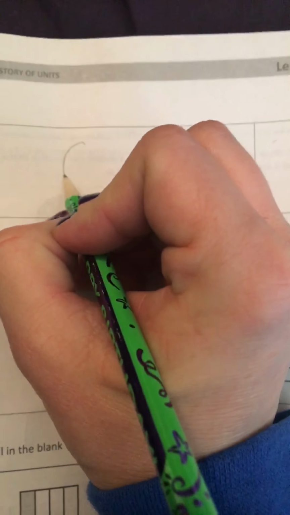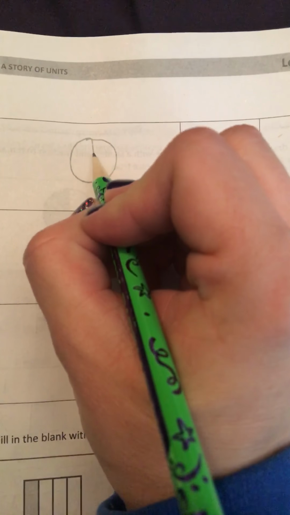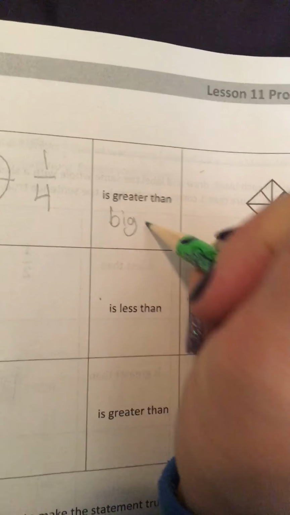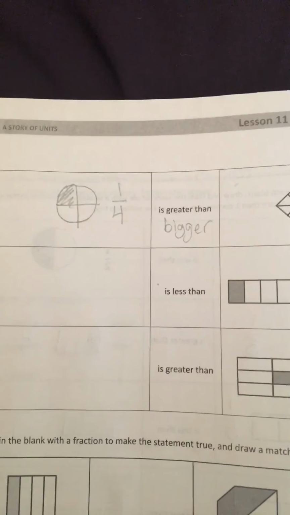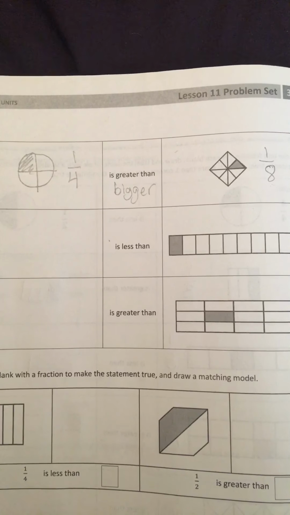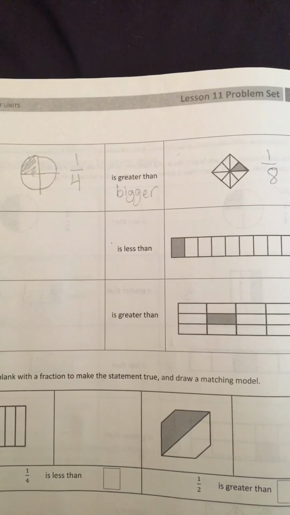So let's go with, it doesn't have to be the same shape. I'm going to make this one a circle. I'm going to go with 1/4 over here. 1/4 is greater, it's bigger than the 1/8. Why is 1/4 bigger than 1/8? Look at them. Even though they're different shapes, 1/4 is still going to be bigger than 1/8. Always, even though the shapes are different.